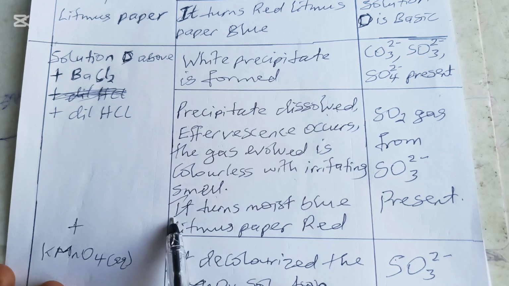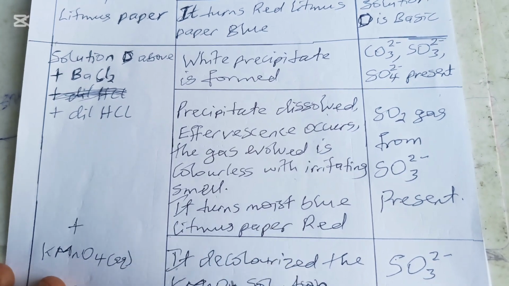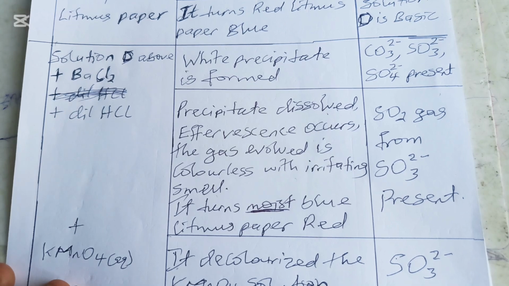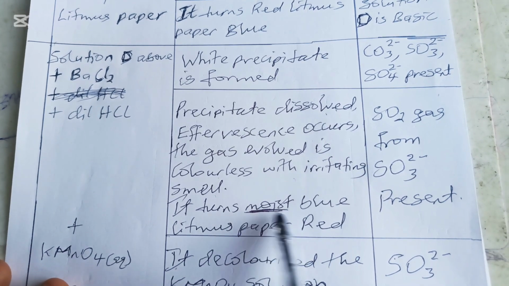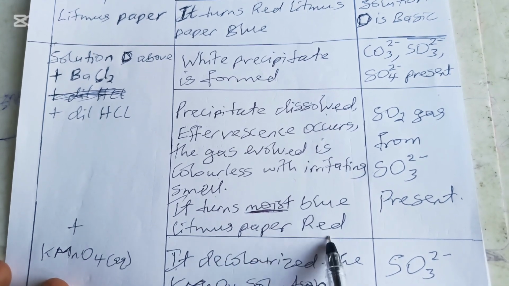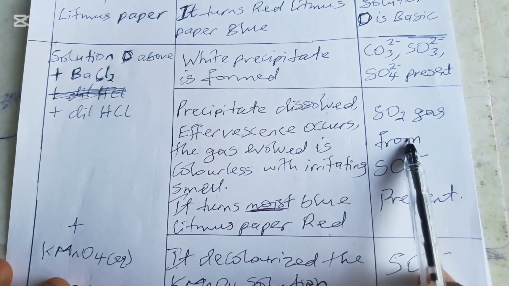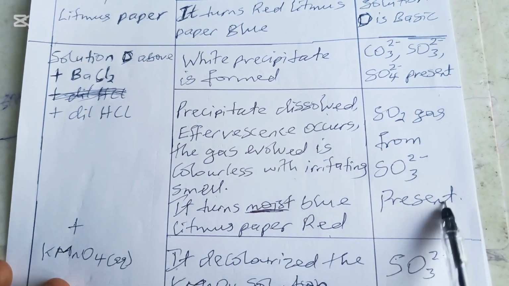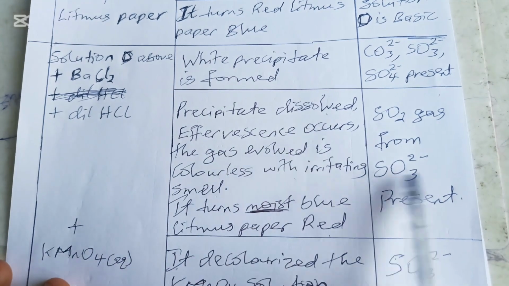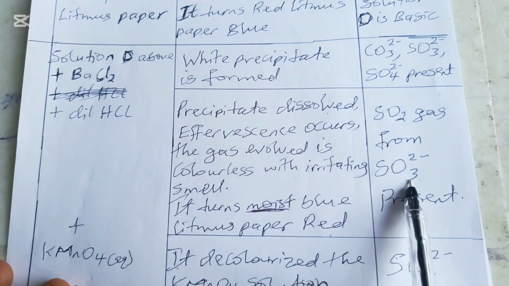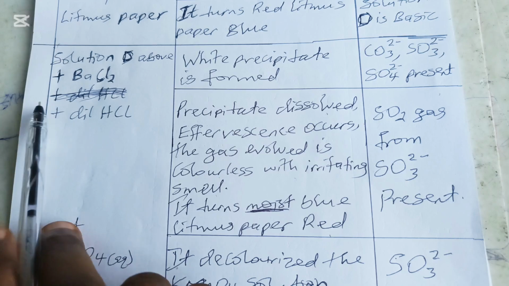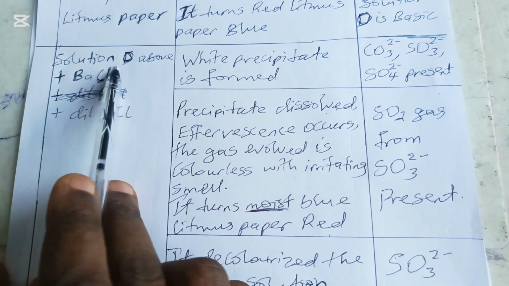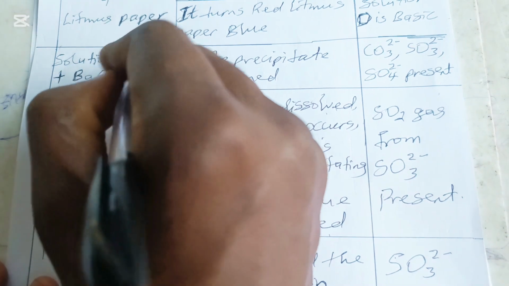Now, you now tell us that it turns moist, moist must be there, or damp. Because when you are testing for gas, the litmus paper must be moist. It turns moist blue litmus paper red because it is acidic. What are we now inferring, please? SO2 gas from SO3 2 minus present. This alone you have like 4 marks there. There are 2 marks, this and this. You have to be very, very careful. I told you, make sure the labeling here is correct. Make sure your D is a solution, don't just write D.